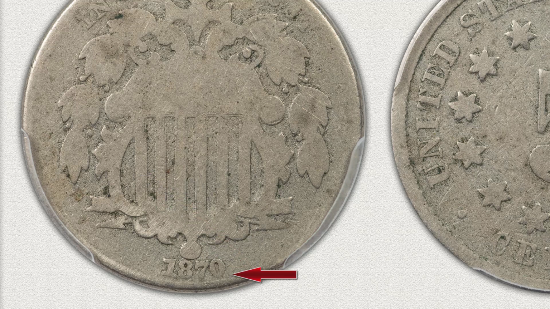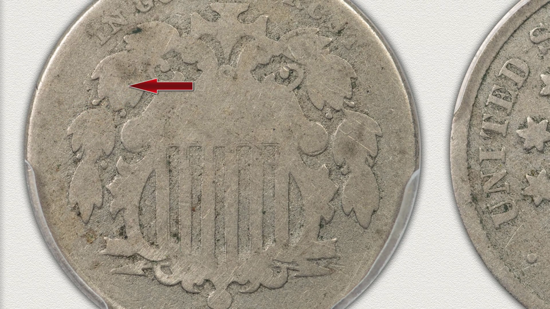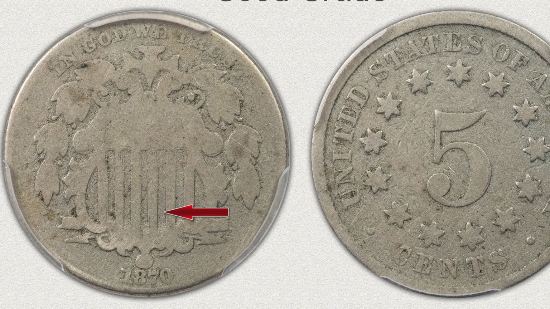A clear date with all digits readable meets the grade. Representing the rim, a recognizable raised area along the outer edge remains at least partially visible. Inspecting the leaf clusters, at this stage of wear, individual leaves are indistinct. However, all leaf clusters are outlined, and importantly, all outermost leaf edges are defined and not merged with the lower field. Make a comparison of your coin to these three main features: date, rim, and leaf cluster outlines.